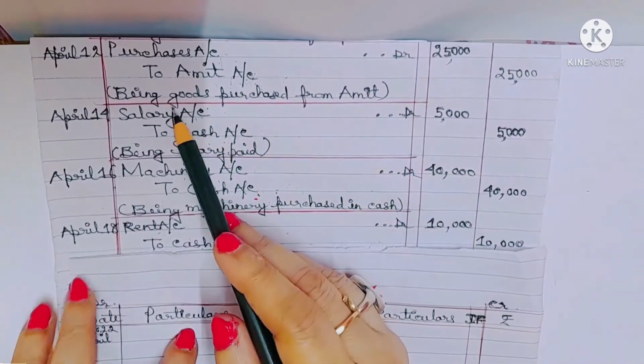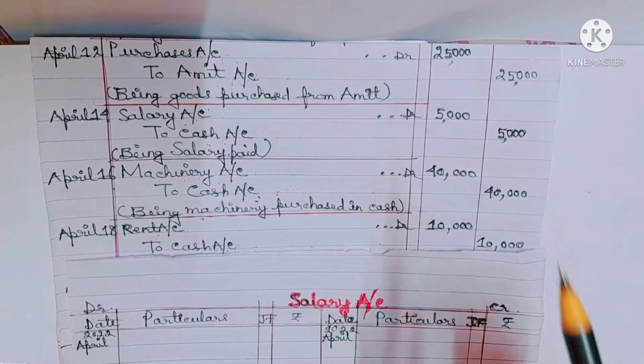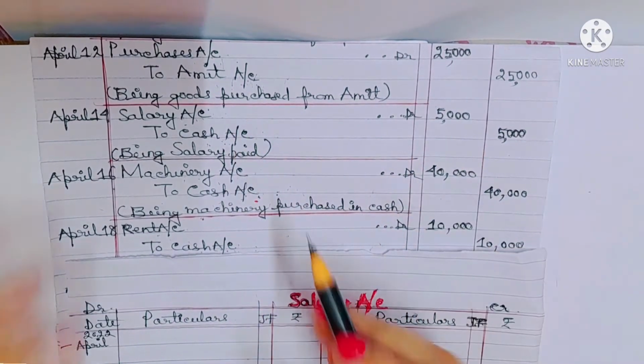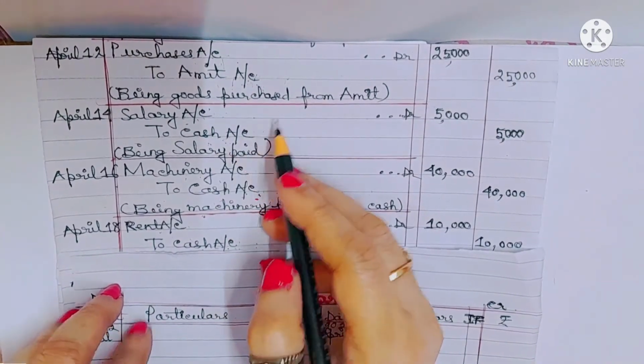salary account. Where is salary? It is on the debit side, because we are preparing salary account. Since salary account is on the debit side, cash account will also be on the debit side.